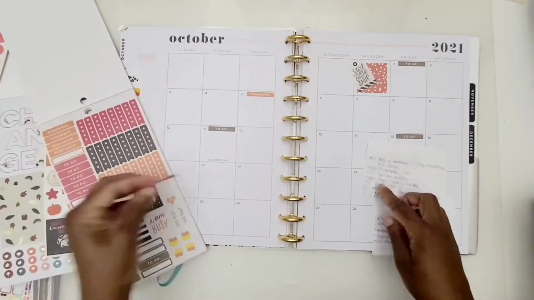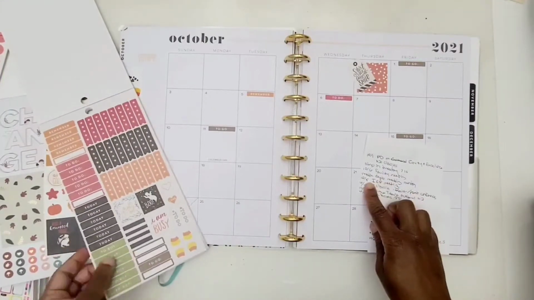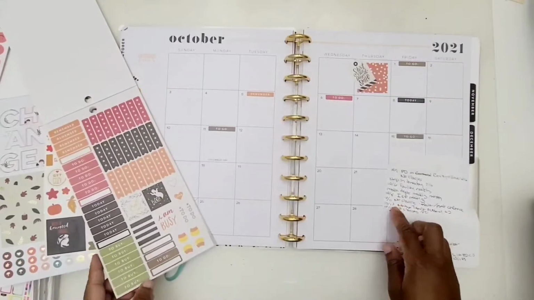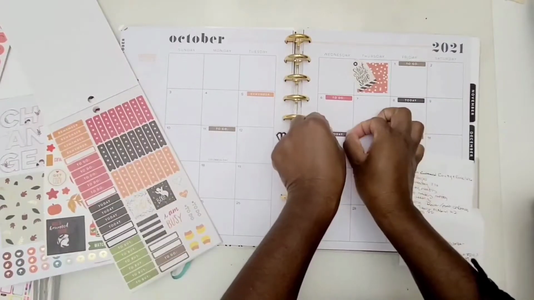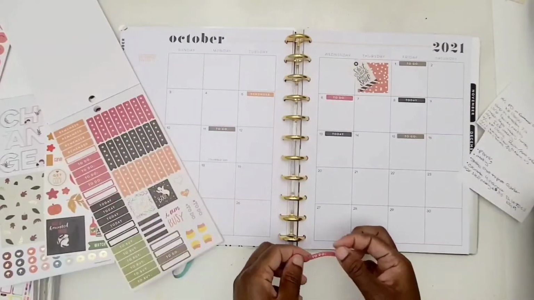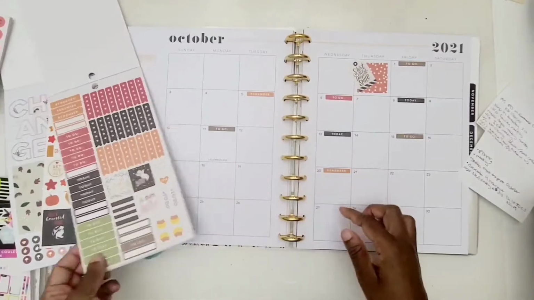And I decided I wanted to really use this start each day with a smile sticker. I just thought it was really cute, and I really like black and white stickers. So it had the black and white candy stripe at the bottom. So I really, really like that. And I paired it with that orange square. Now these squares, for some reason, they don't fit in the monthly.